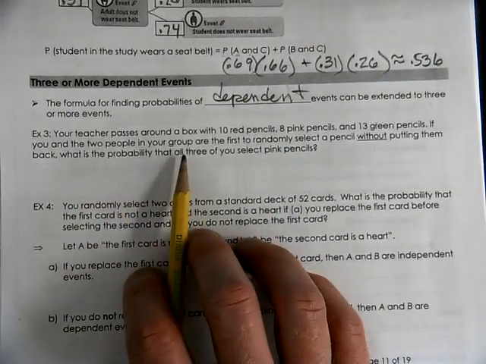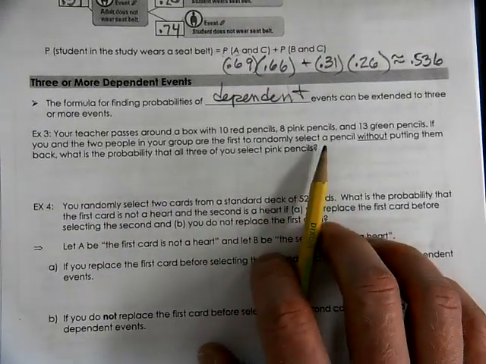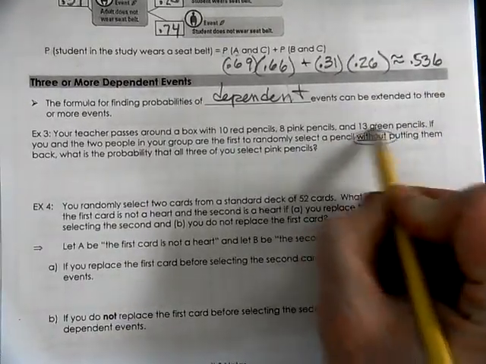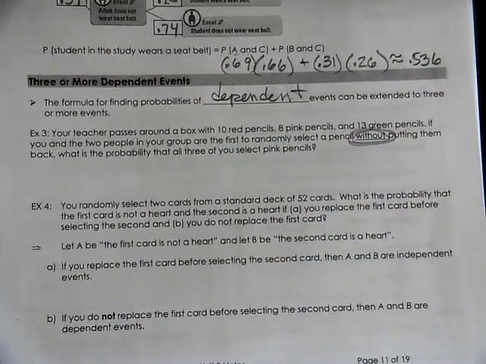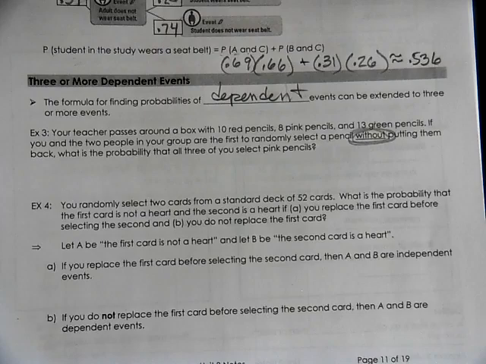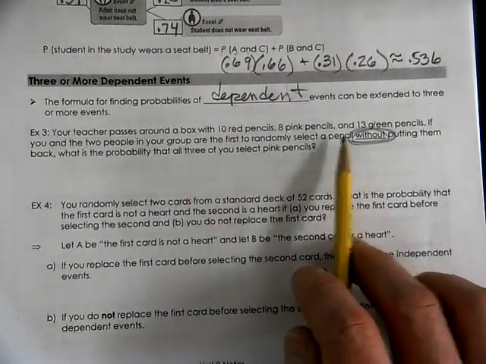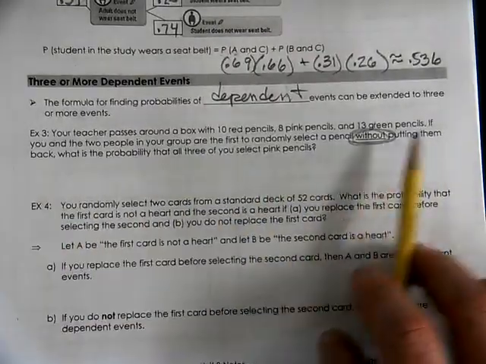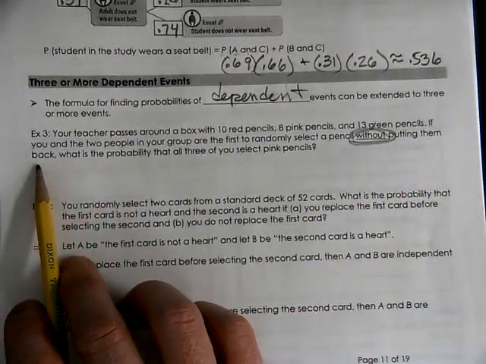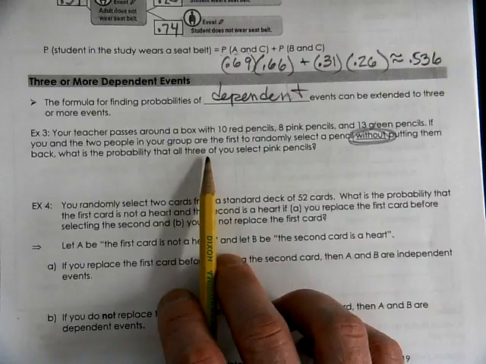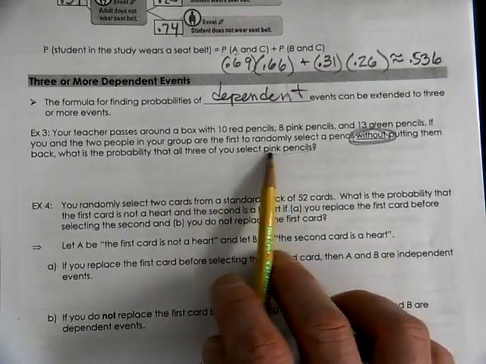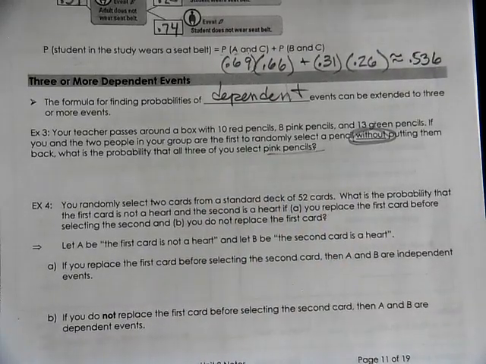If you and 2 friends in your group are the first to randomly select pencils without, there's your dependent right there, that's the most important word we got going, without putting them back, what is the probability that all 3 of the students get pink pencils?